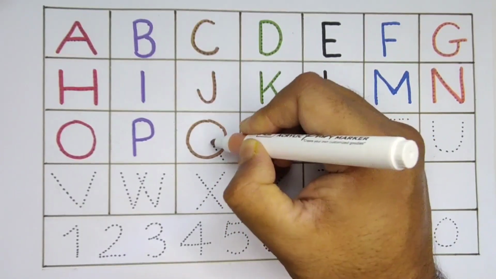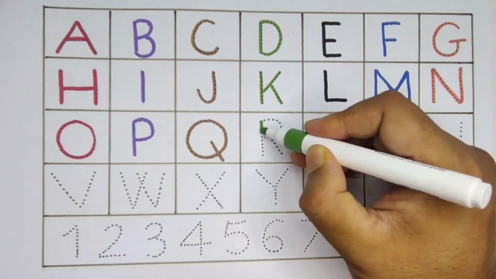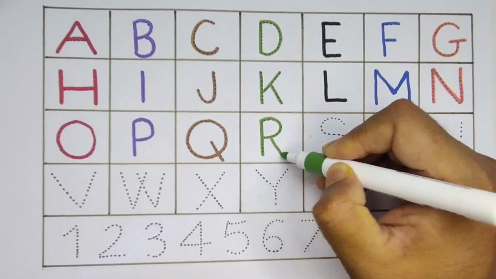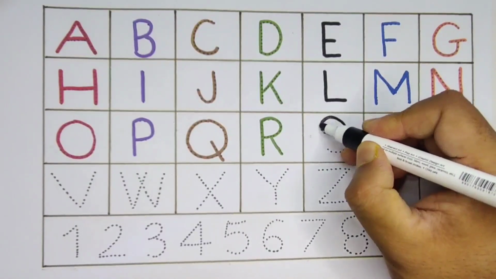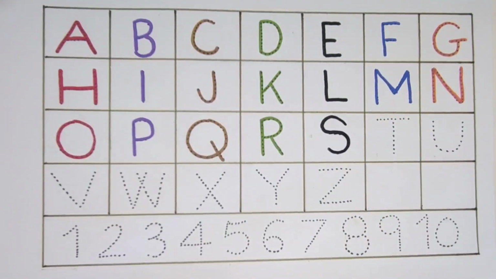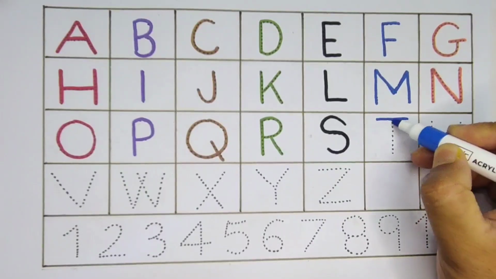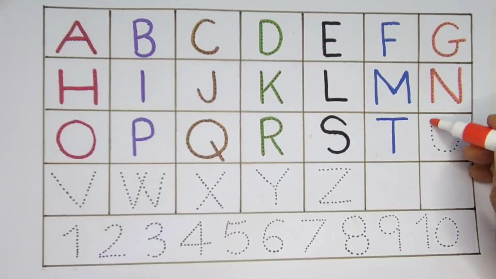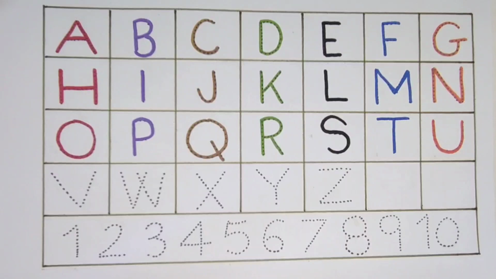Q for quail. R for rabbit. S for sun. T for time. U for uniform.